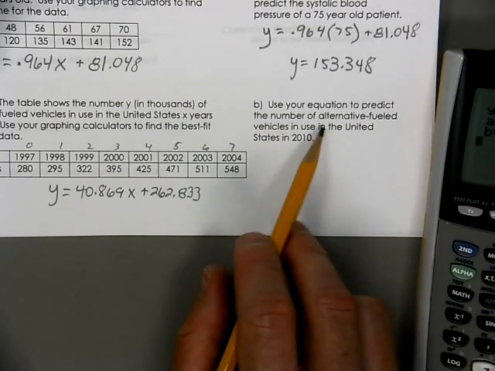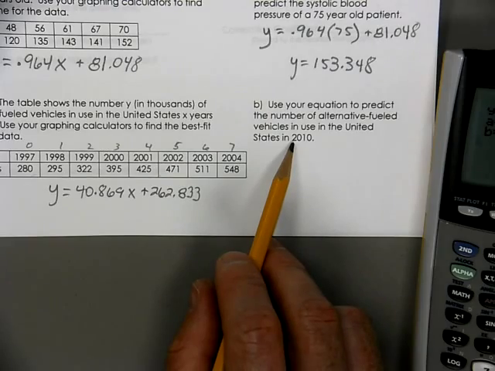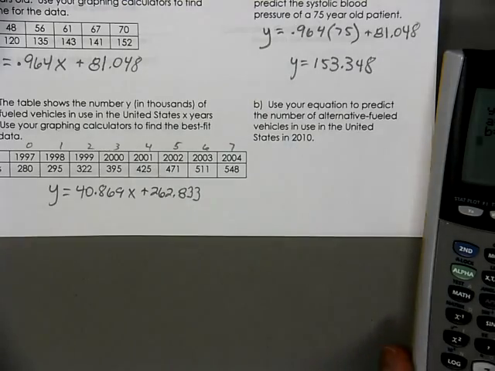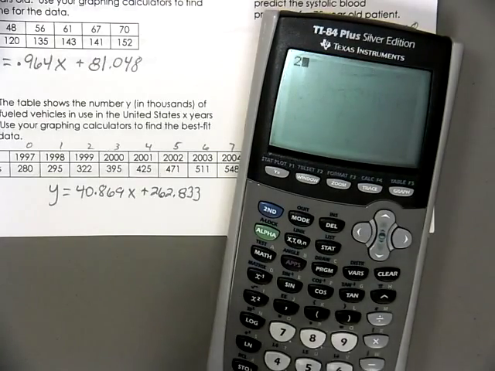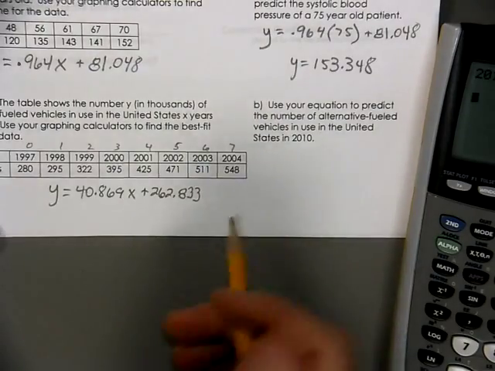Use your equation to predict the number of alternative fuel vehicles in 2010. So from 2010 minus 1997, that gives us 13 years.